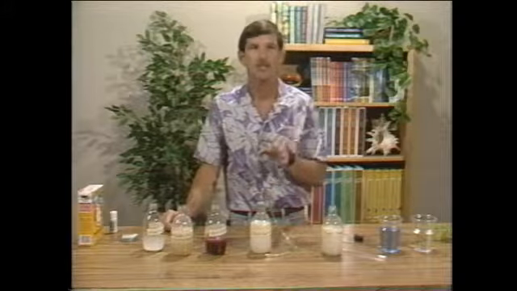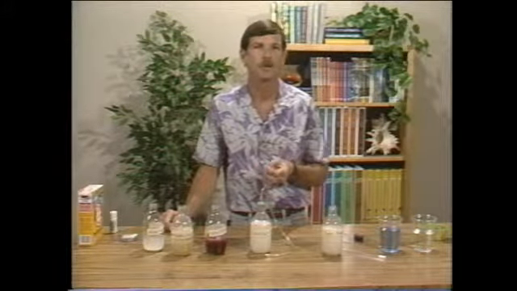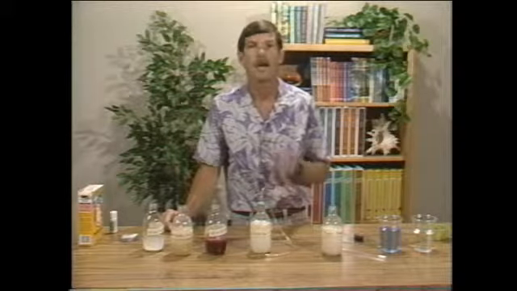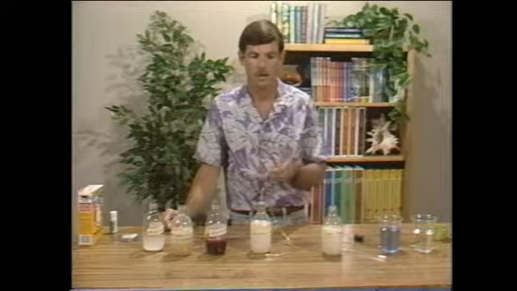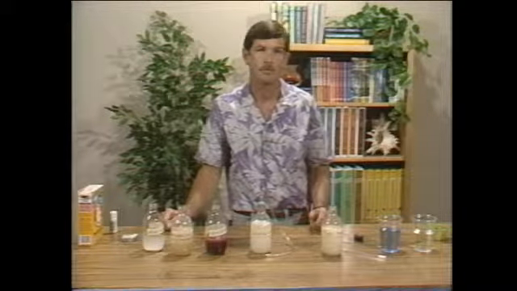Now what is really going on here is a process called fermentation. It's the means by which these simple organisms break down sugar and use it for energy and make alcohol and carbon dioxide as a byproduct. So there's a chemical change taking place here. It's a biochemical change, and we can tell that this chemical change is taking place because gas is being produced.